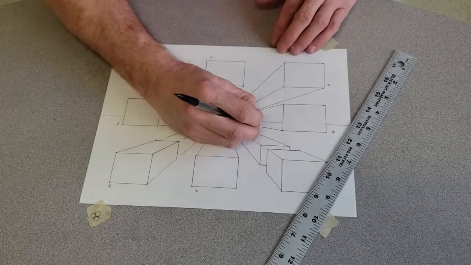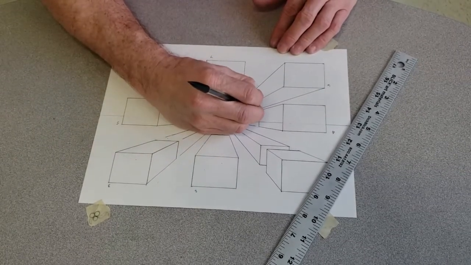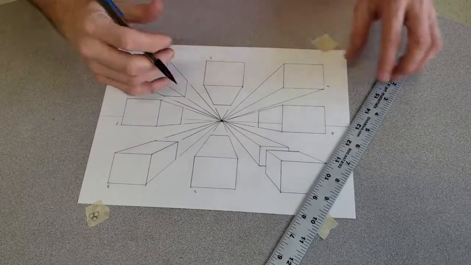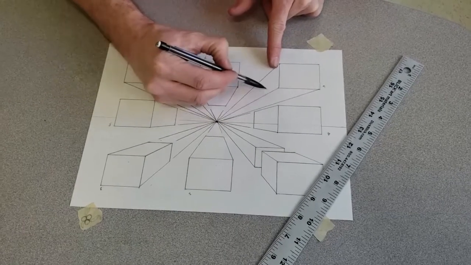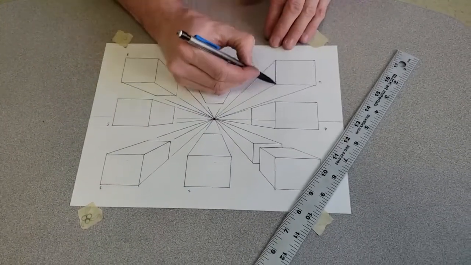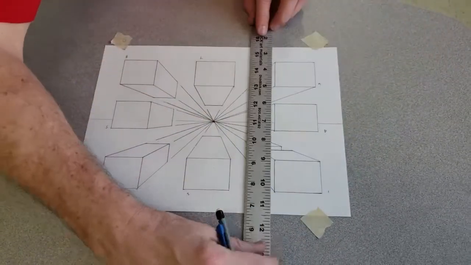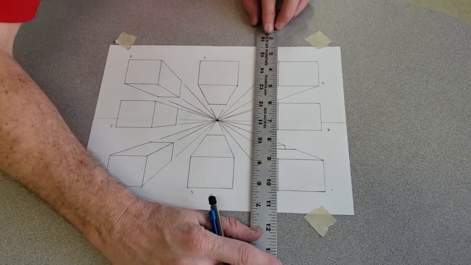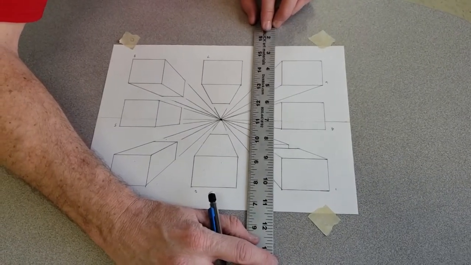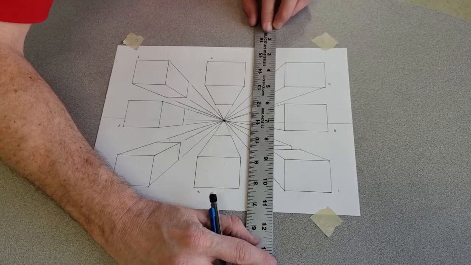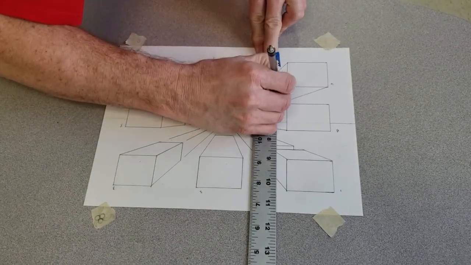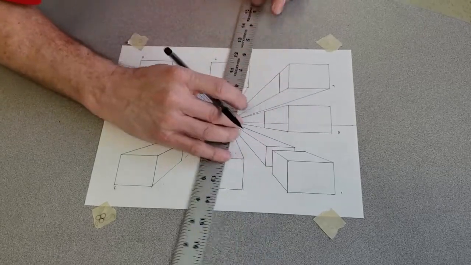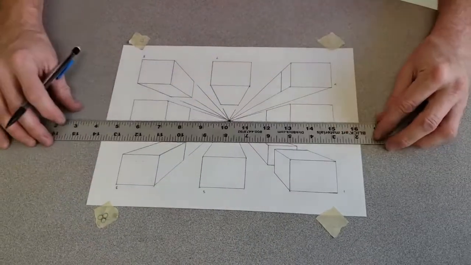Now we can control the size of the boxes. If you want a box that tends to be a lot smaller, then all we do when we draw those vertical lines or that horizontal line is we just come closer to that line there. So I'll start right there against that side line. Draw that line in like that.